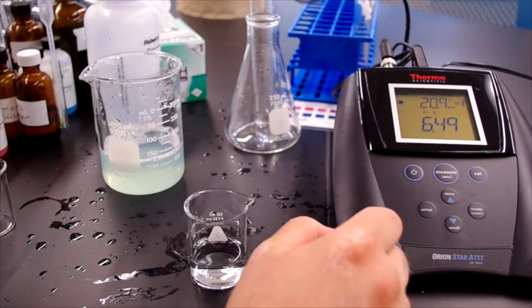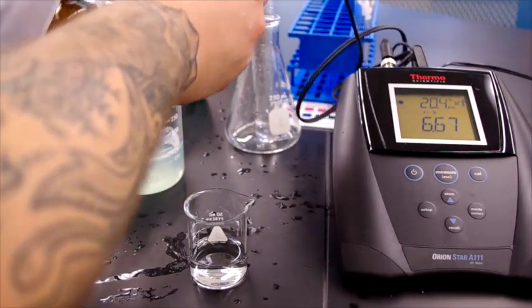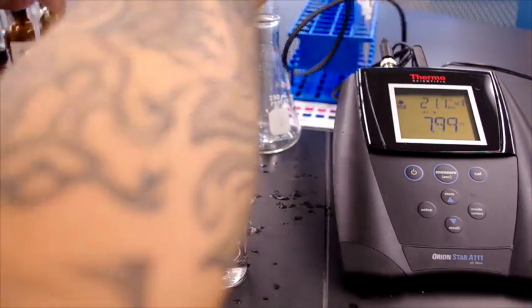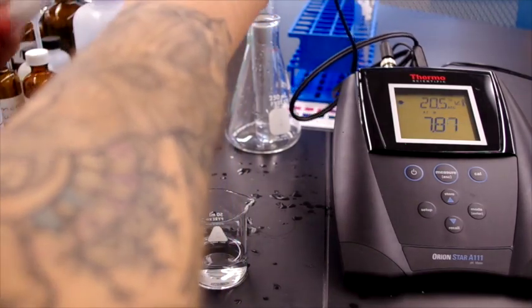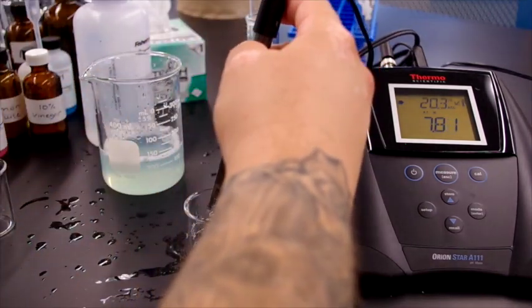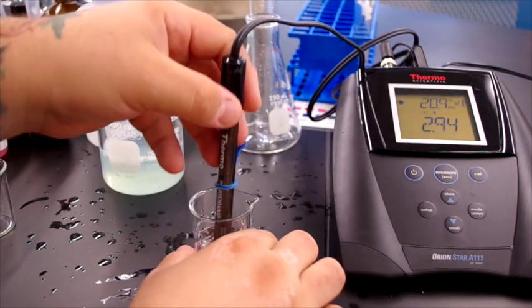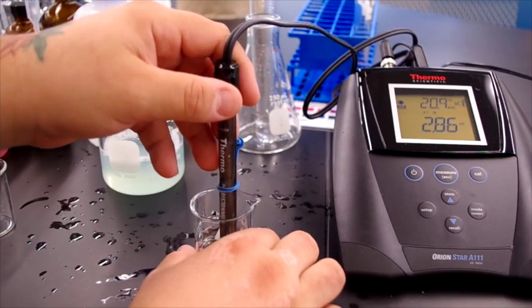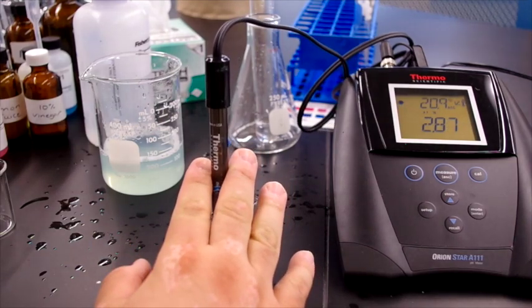So now that we've reestablished pH 7, we can rinse this off again, and we can place it into our vinegar solution. Now the vinegar, believe it or not, has a higher pH than the lemon juice, and that pH is about 2.87.